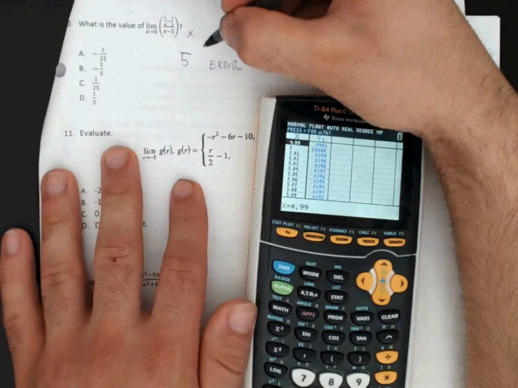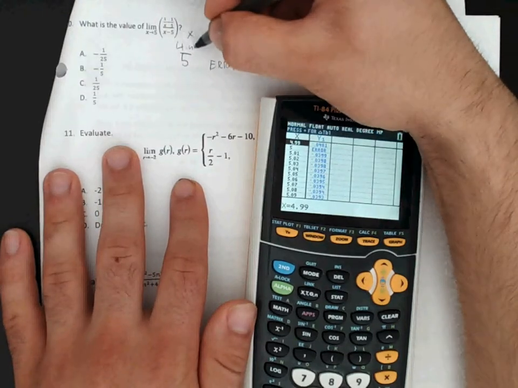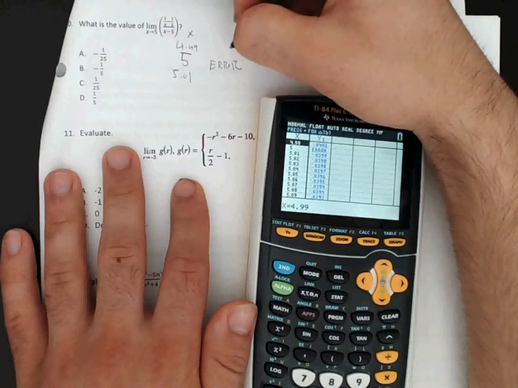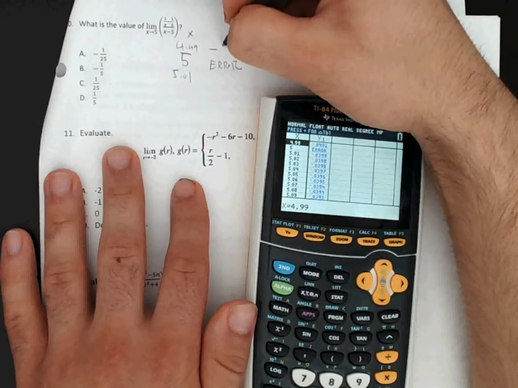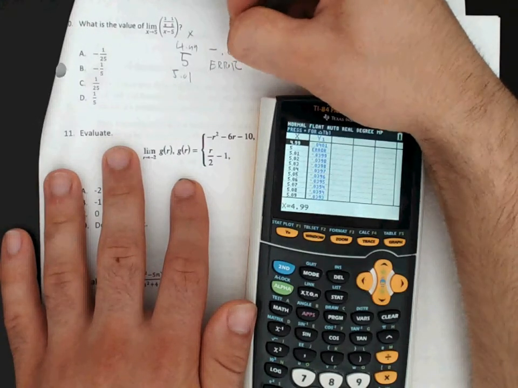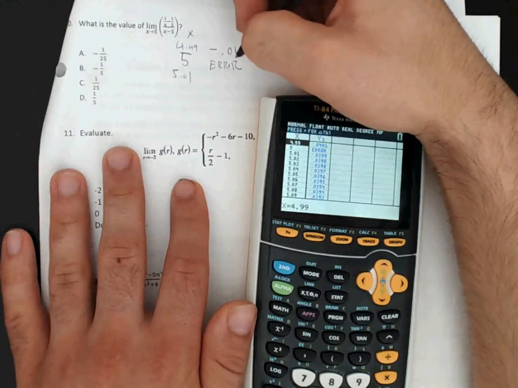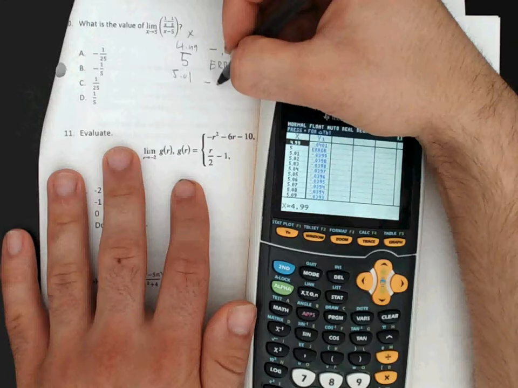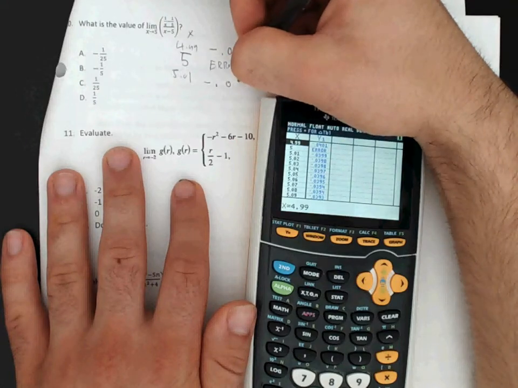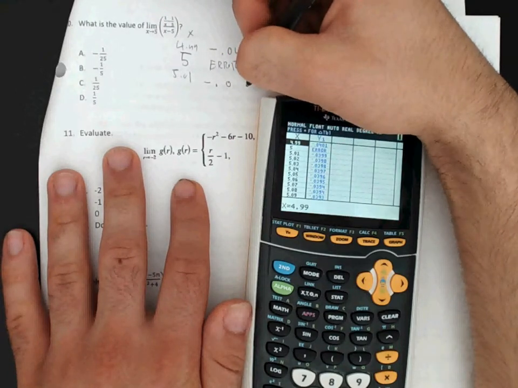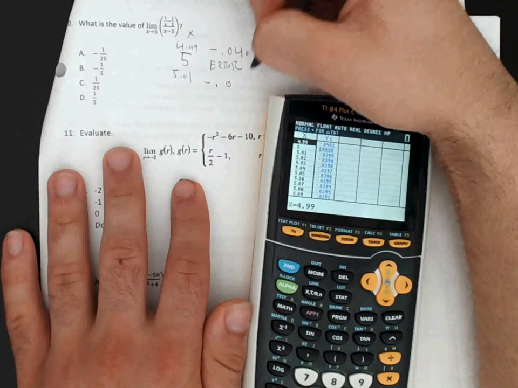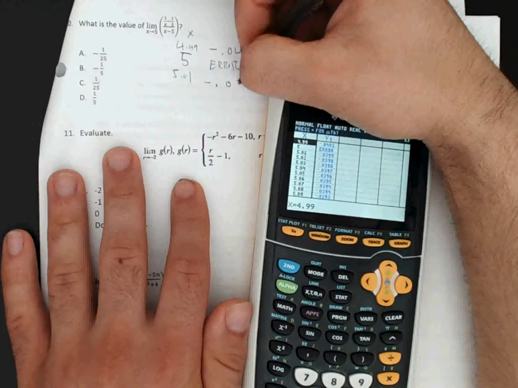As x approaches 5, at 4.99 and 5.01, we have negative 0.04, and on the right hand side we have negative 0.0399, which is essentially negative 0.0401 and negative 0.0399.